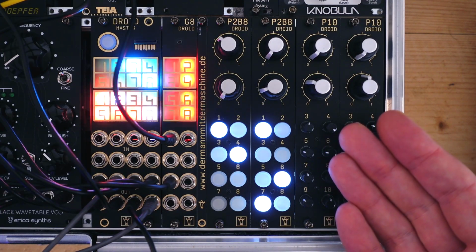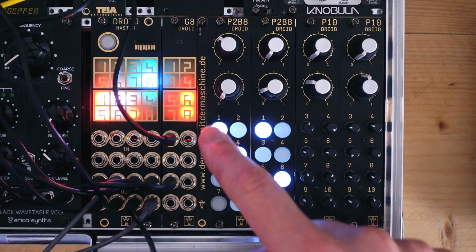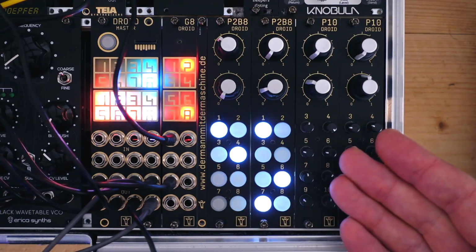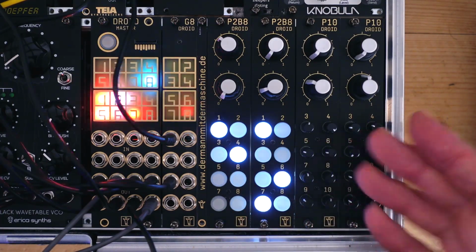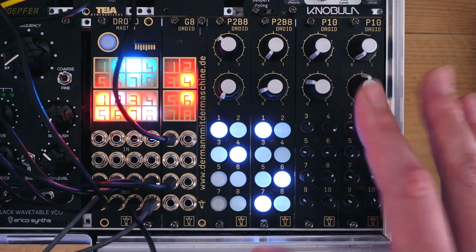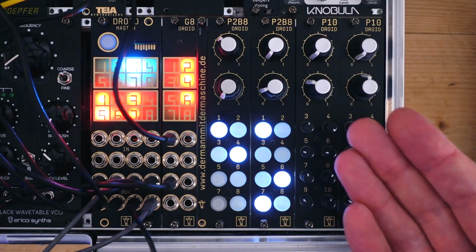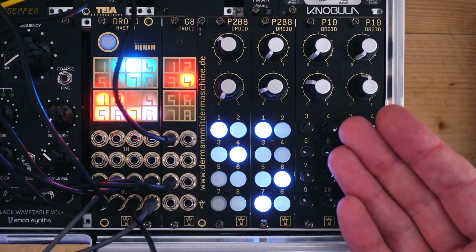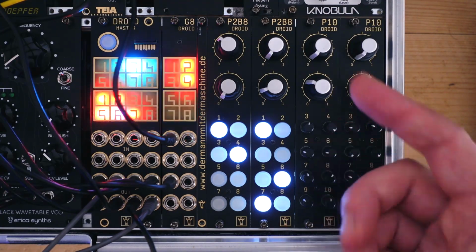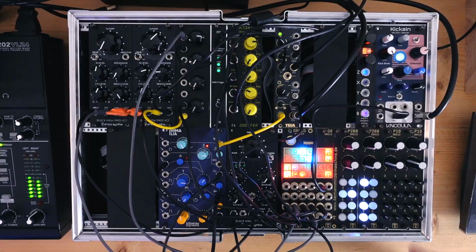The kick is the simplest, with a mute here and 3 buttons to select pattern variations. However, the kick is also triggering an inverted envelope that is patched to multiple places and used to duck sounds throughout the patch. I set the decay of that envelope with this knob.